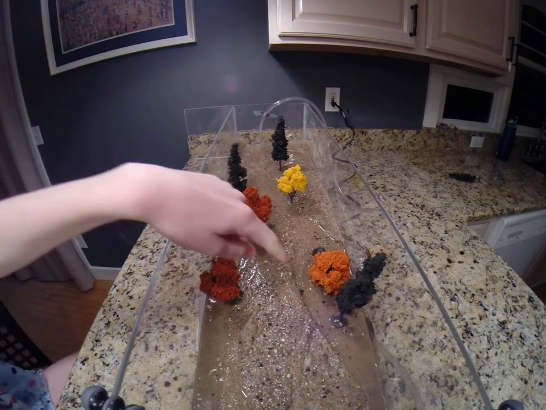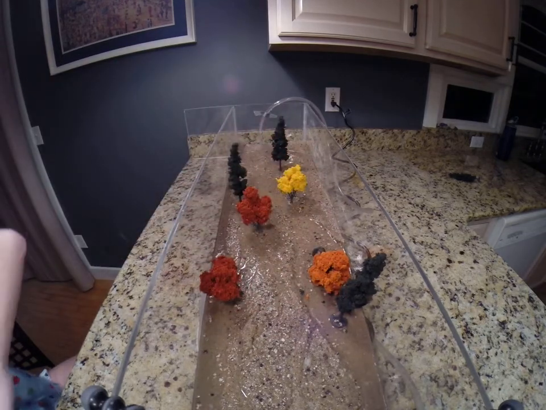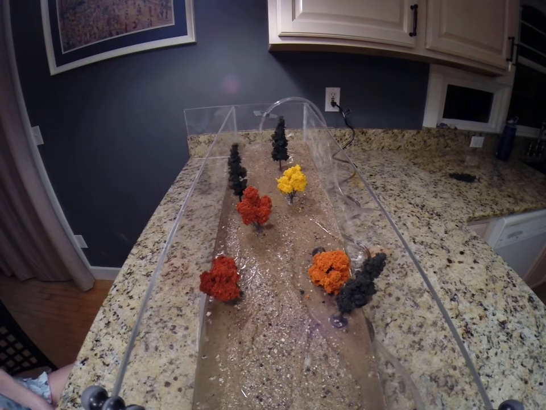And now this tree is basically protecting this tree from getting the water flowing in to get the rest of the sand out. You know that. Yeah.